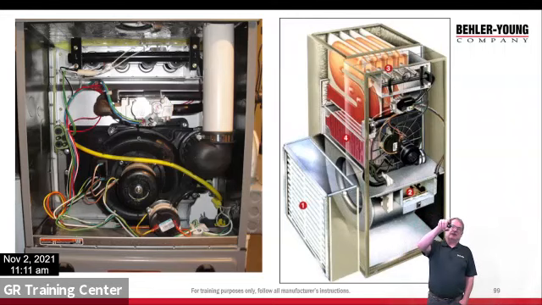Flue gases go through the primary, through the collector box to the secondary, out the vent fan here, the draft inducer, and out of the house. And there's a little pressure switch you can see there in front of the fan. That proves that that fan's running before we fire it.